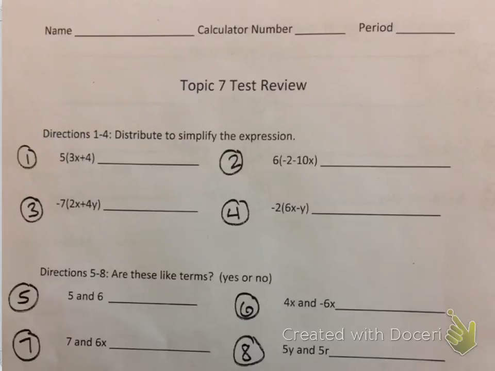We've got a topic 7 test review. We're going to do a review right now. And again, I'm sorry I couldn't be there today. I should be there by the end of class, so I will know if you are not being good.